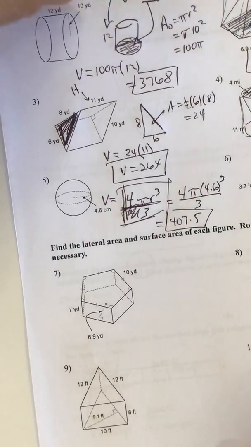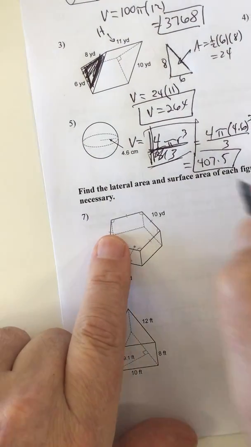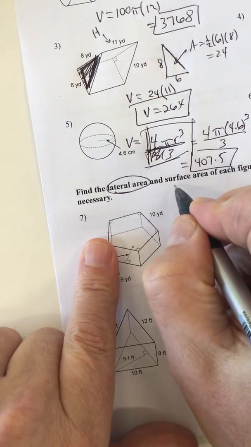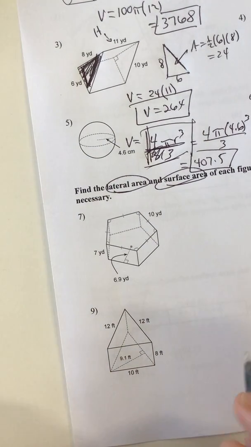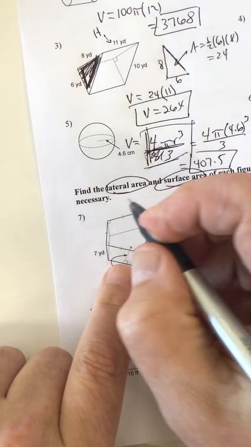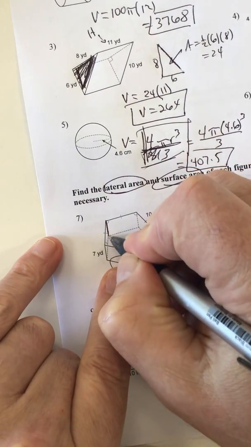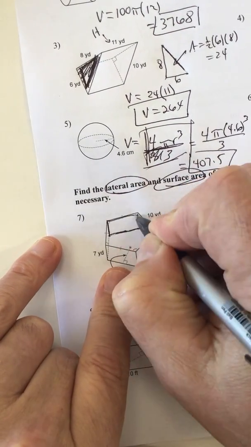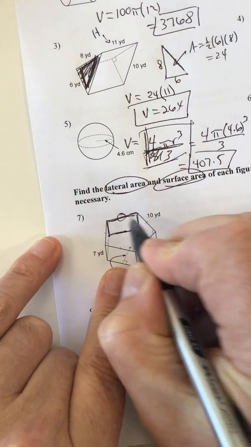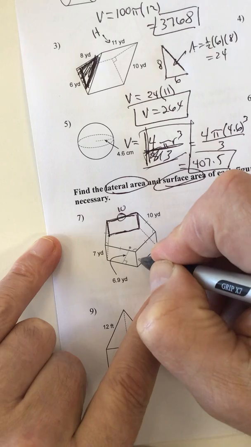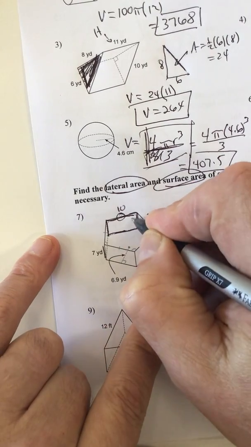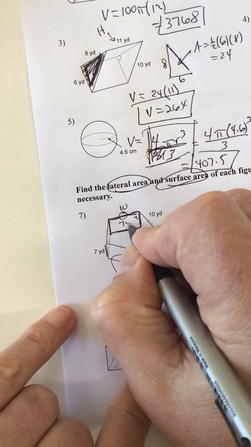Okay, the lateral surface area, and then the surface area. We want the lateral and then the surface area. The lateral is without the tops. So I need this square right here. That little thing saying that all of them are 10, so that's 10, and this right here is 7, so it's 10 by 7. So that one is 70.